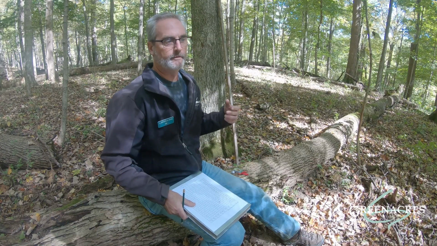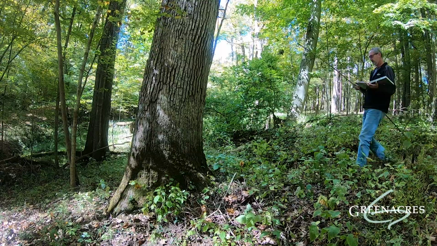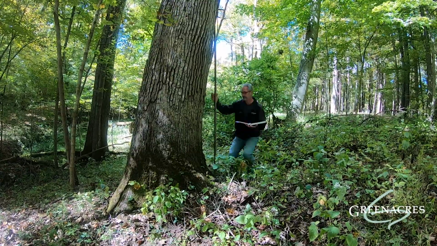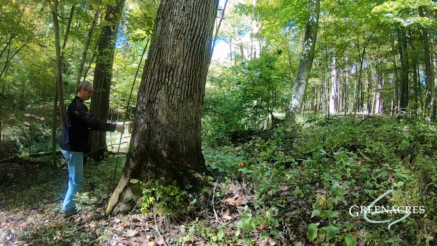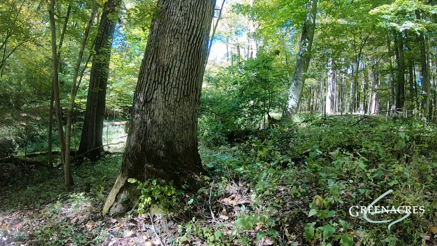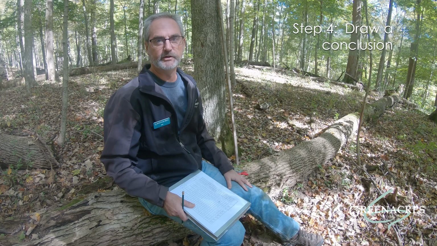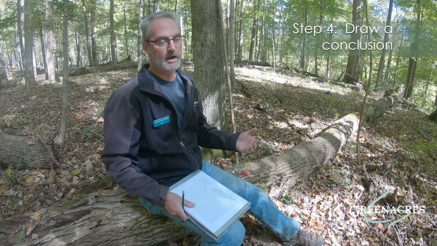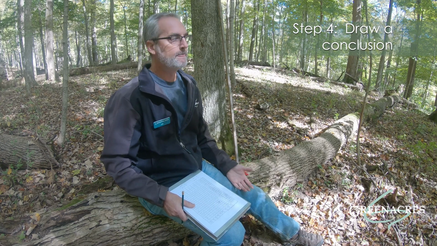Okay, so this is the last tree I measured. I measured as many trees as I could. That's called replication. The more trees you measure, the more sure you can be that your results are correct. I've just completed step 3, which is conduct an investigation. I'm now ready to do step 4, which is draw a conclusion. Is my hypothesis correct or incorrect?